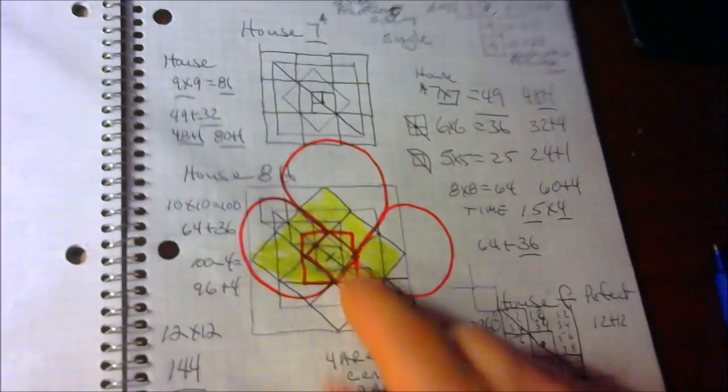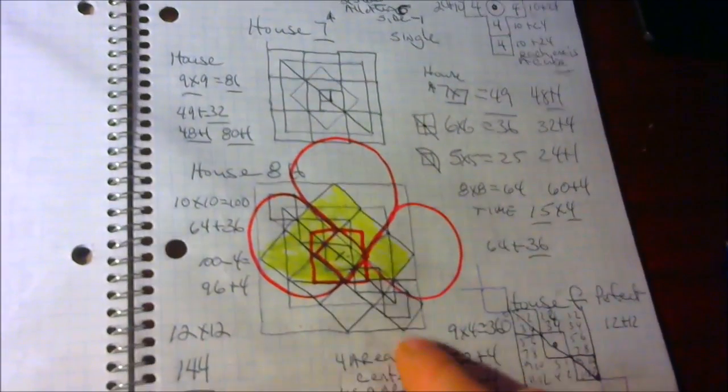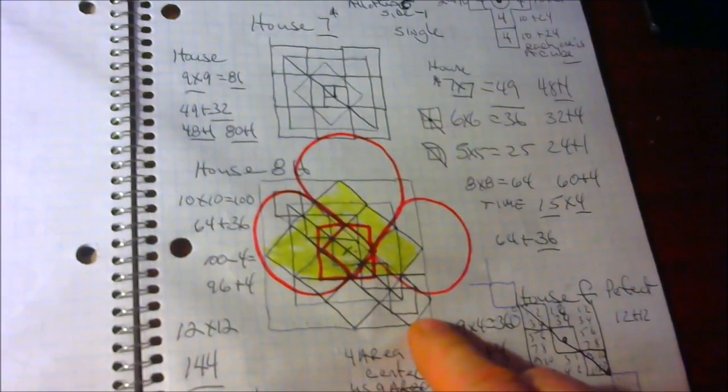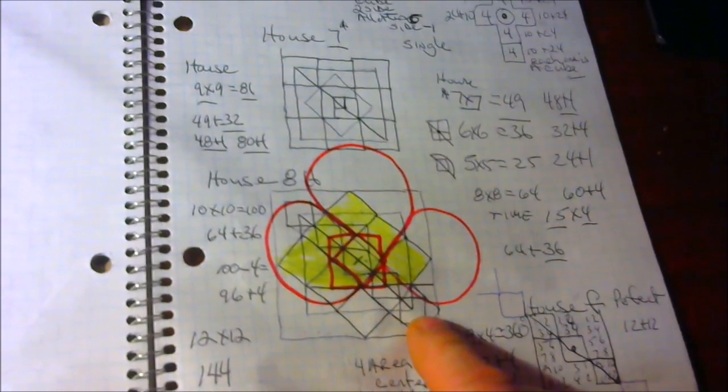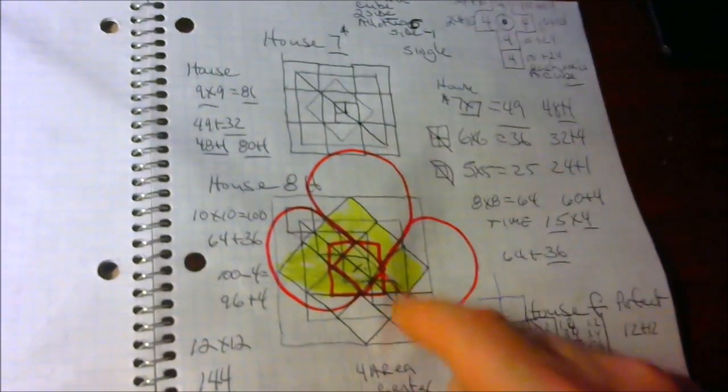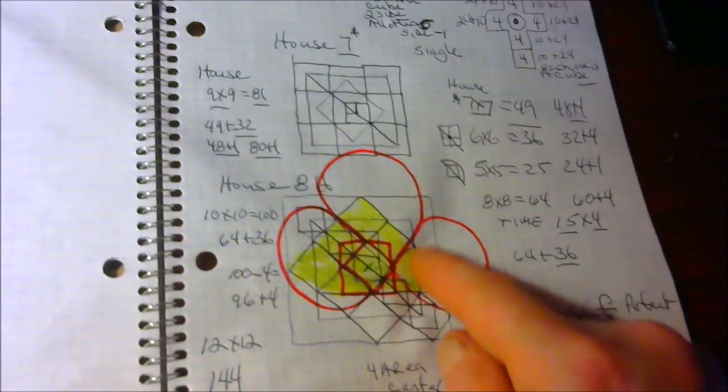The 1 cube area has 8 surrounds. The 4 cube area has 12 surrounds. When we come in this corner, we remove 1 and 1. 10 becomes 8. This one over here is not inside the house. See this house over here? There's a house over here.